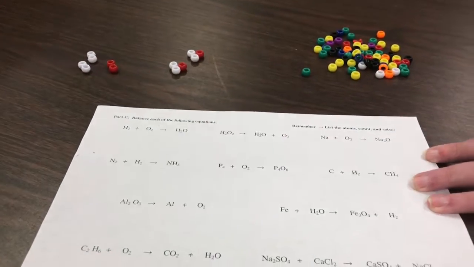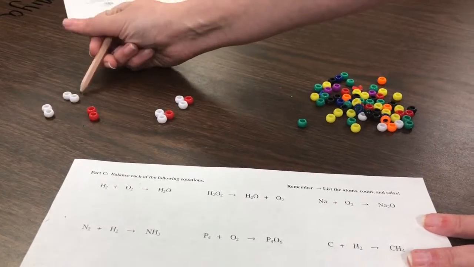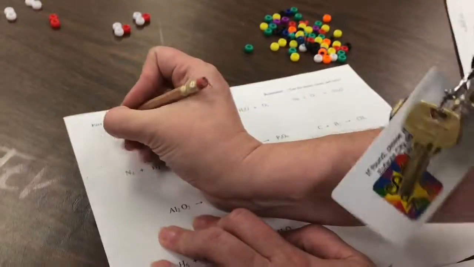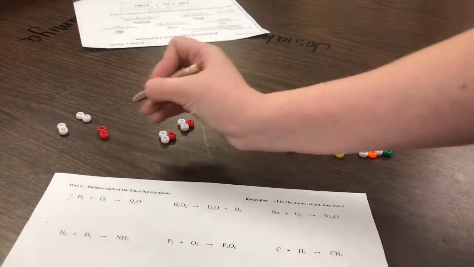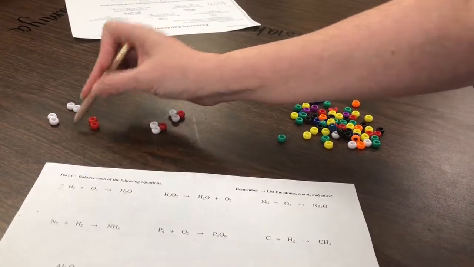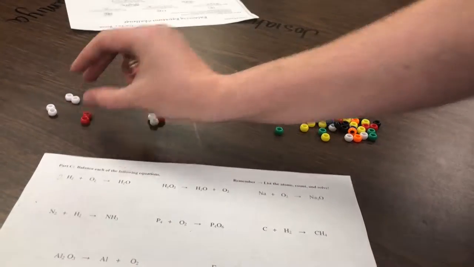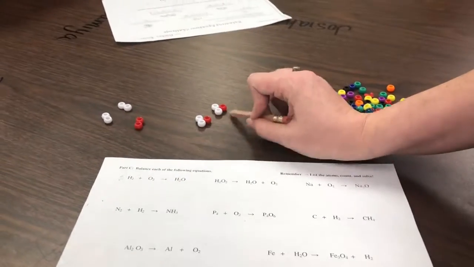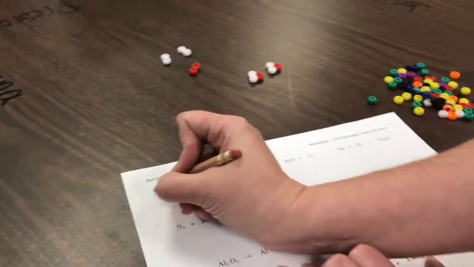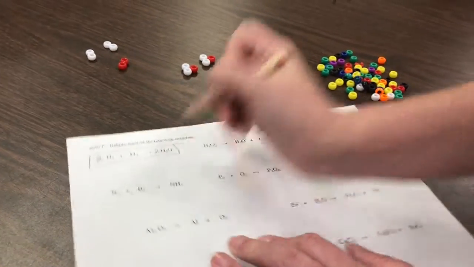So how many molecules of hydrogen did it take? Got one molecule here and one molecule here. So how many molecules of hydrogen? 2. So I'm just going to put a number 2 right here. How many molecules of oxygen? 1. One molecule. 2 atoms, but just one molecule because these guys are bonded together. Okay? So if it's 1, I don't have to put the number there. How many waters did I end up with? 2. All right, so my balanced formula is 2 hydrogens plus 1 oxygen yields 2 waters.